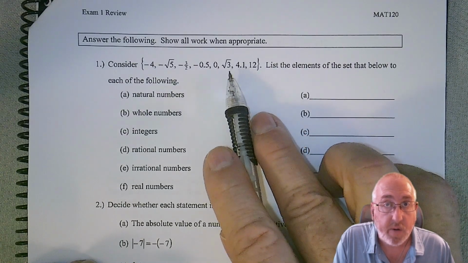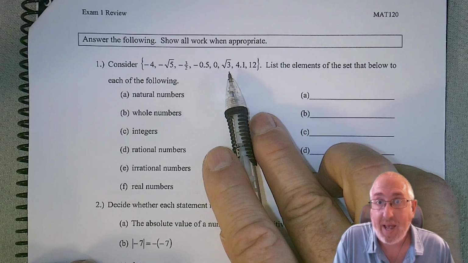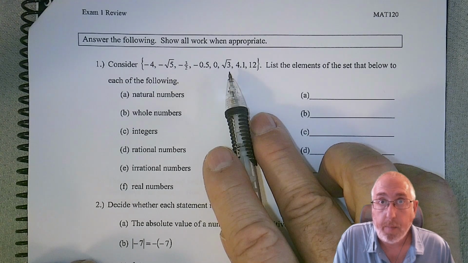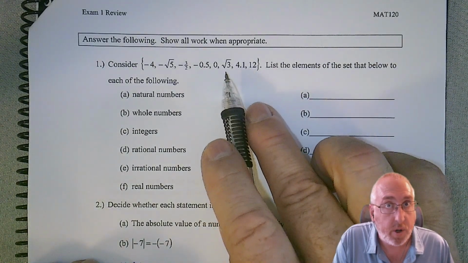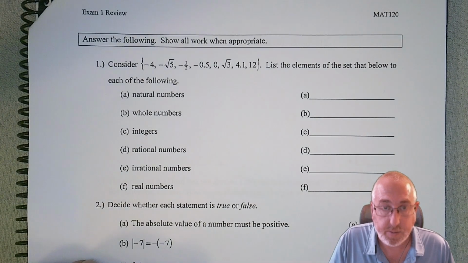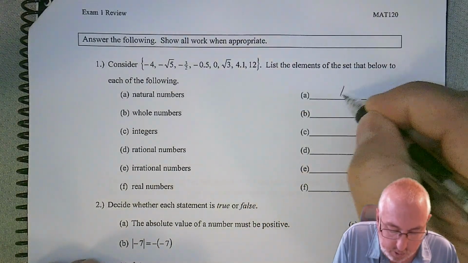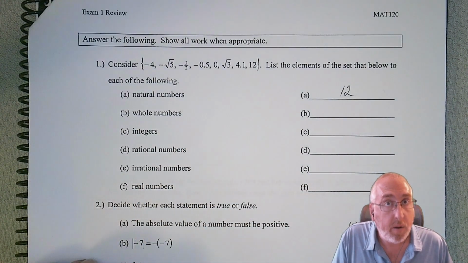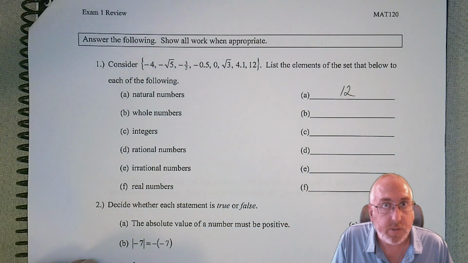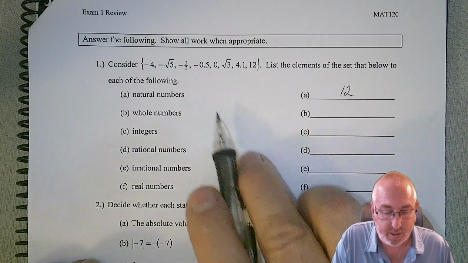Now we do have to be careful about square roots. Sometimes square roots can be natural numbers or whole numbers or integers. So we just have to be careful of those. Only those perfect squares though will fit that description. So let's start with just the 12. So now our whole numbers, remember, are all of the natural numbers, the counting numbers, plus 0 if it's in the list.